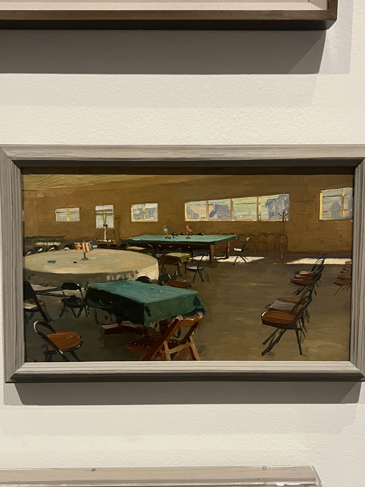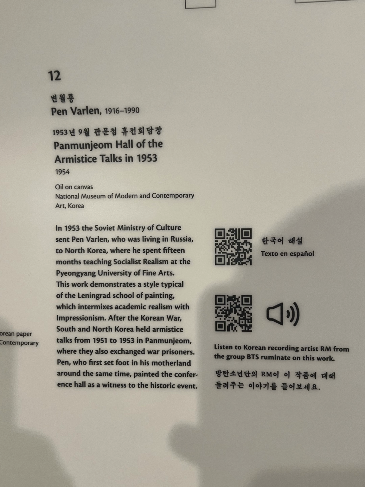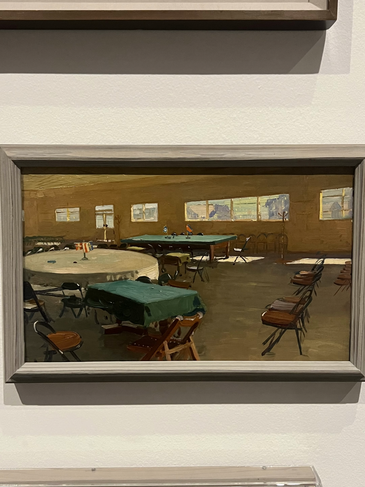According to the paragraph accompanying this work, the art style was influenced by the Leningrad school of painting, which mixes realism and impressionism, showing the transition from traditional to the newer innovations of art in the modern era. And I can note that the artist who created this art, Pen Varlen, wasn't a Korean-born citizen. They lived in Russia and moved to North Korea to teach these types of art styles to Korean students.